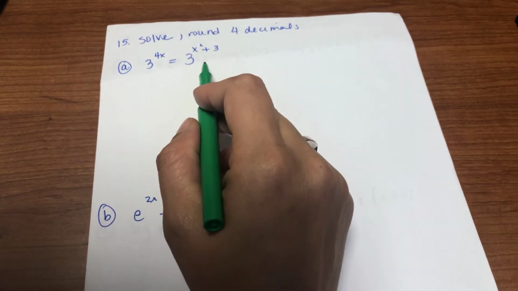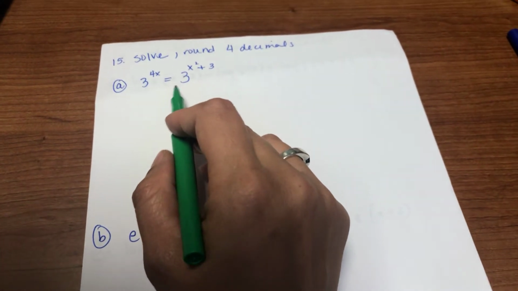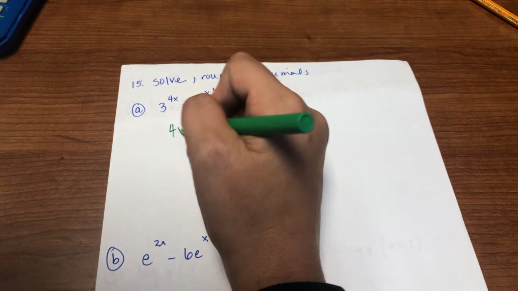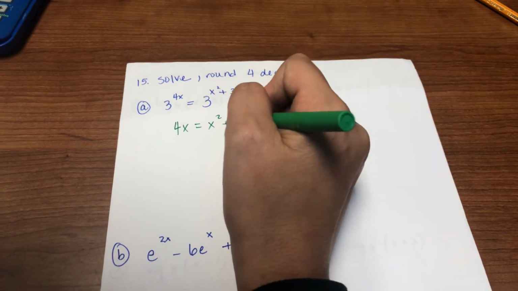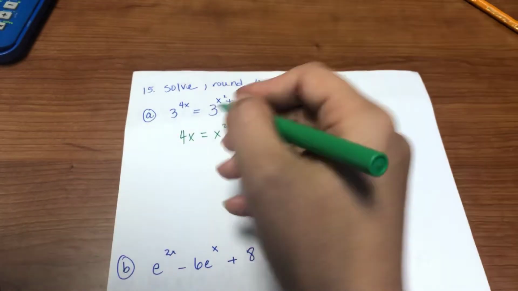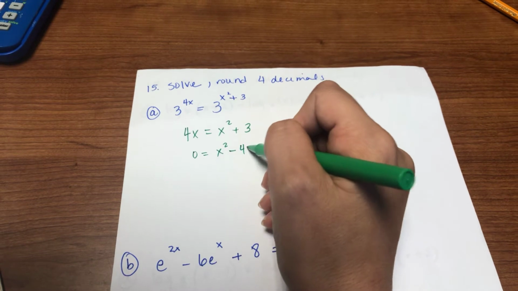So let's look at 15A. Notice the bases are the same, so that goes back to that one-to-one property. That worked out really good. But here, when we set our exponents equal to each other, we do get a quadratic. So we should be able to face a quadratic with as much ease as we always have.